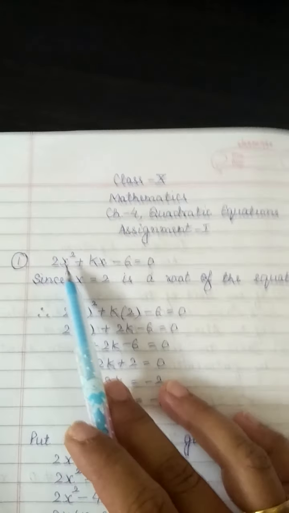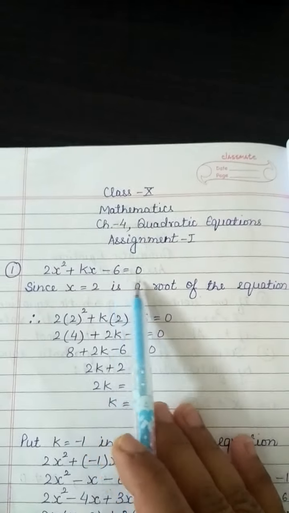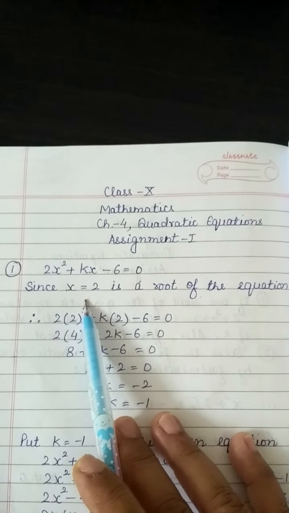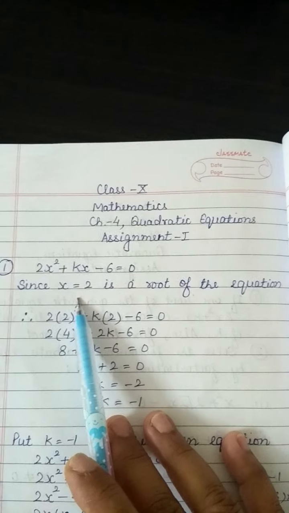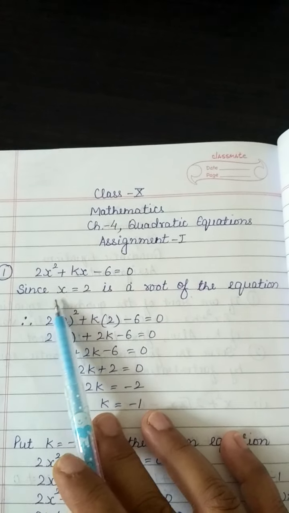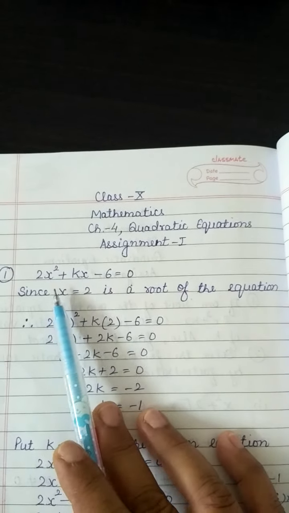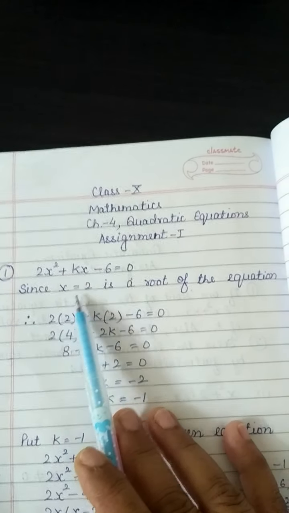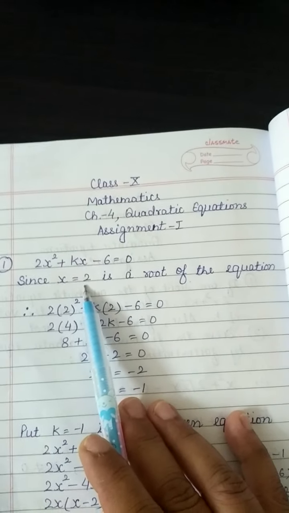The given equation is 2x² + kx − 6 = 0. Students, we are given that x = 2 is a root of the equation. Root of the equation means one of the values of x is 2. As it is a quadratic equation, it will have two values of x. Out of the two values, one is given to us.